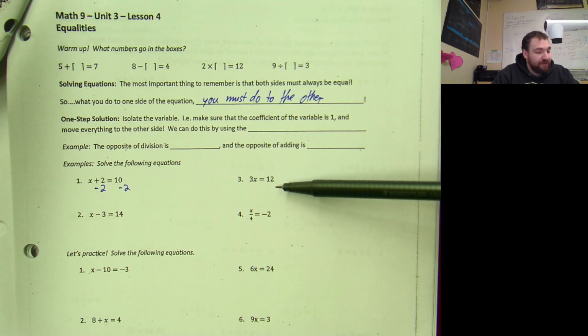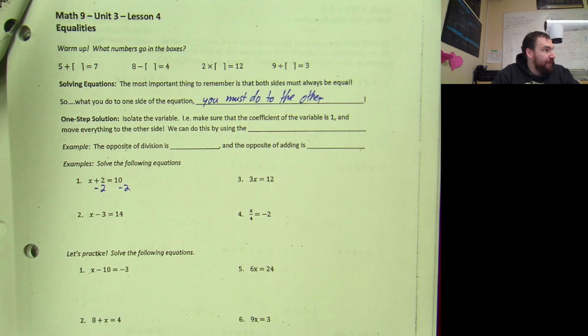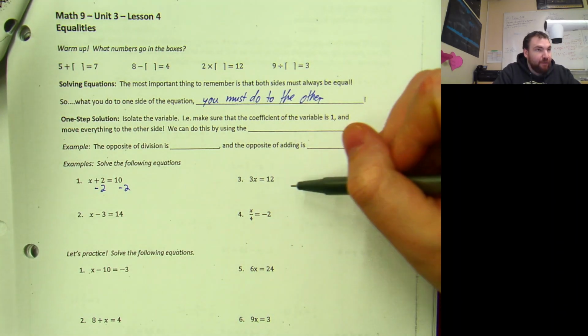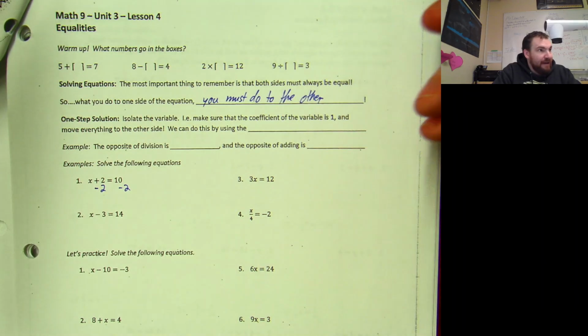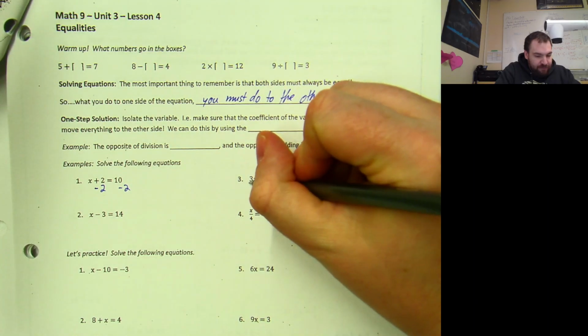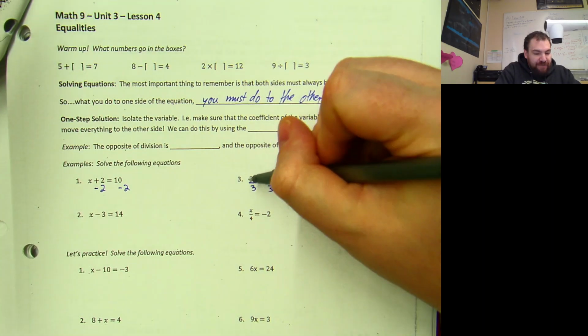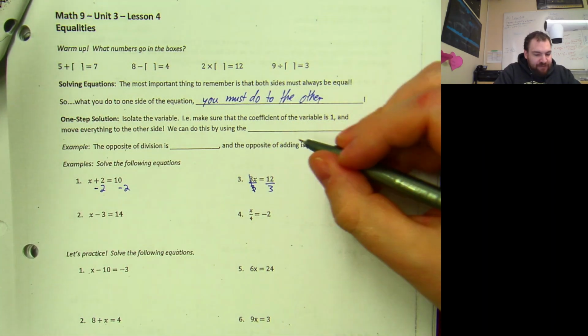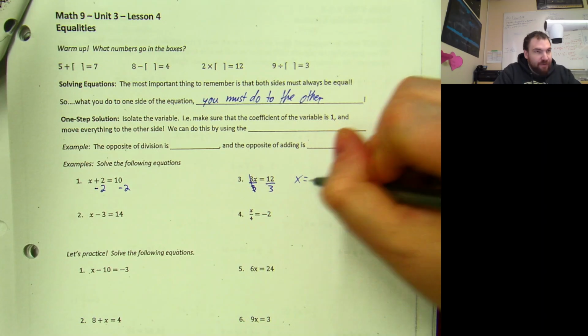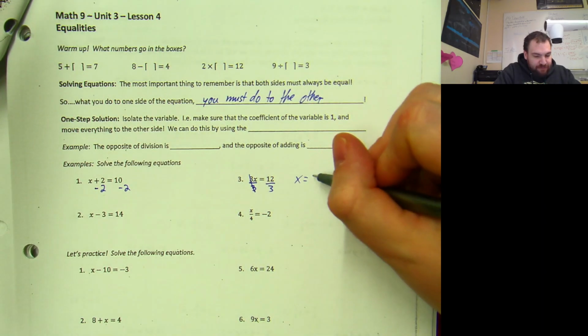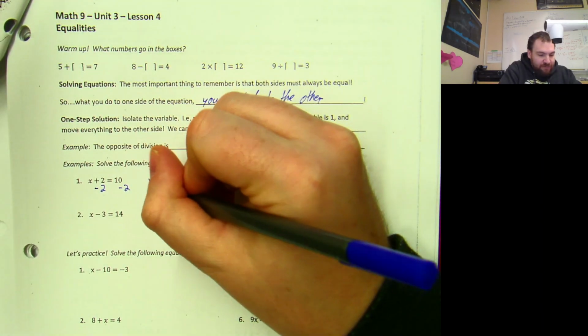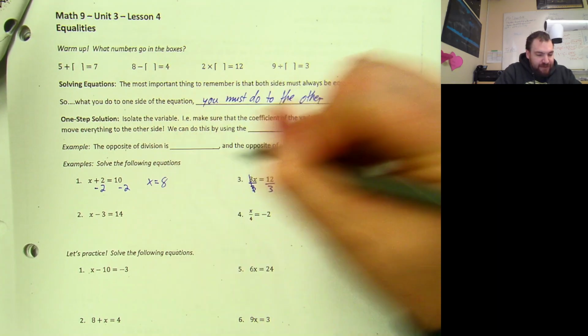How would I do something like this guy? 3x equals 12. Divide what by 3? Well, not just 12, because if I just divide 12 by 3, then I have 3x equals 4. I have to divide both sides by 3. Right? Because 3 divided by 3 is going to leave me with 1x. And 12 divided by 3 is? Cool. X equals 4.